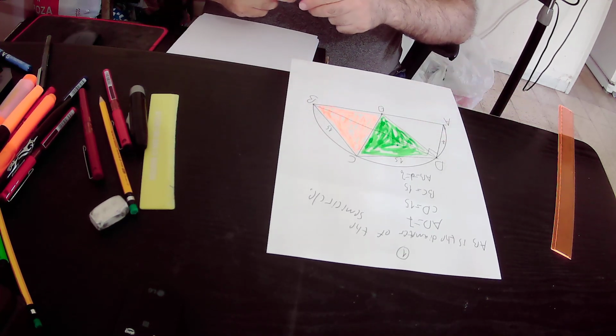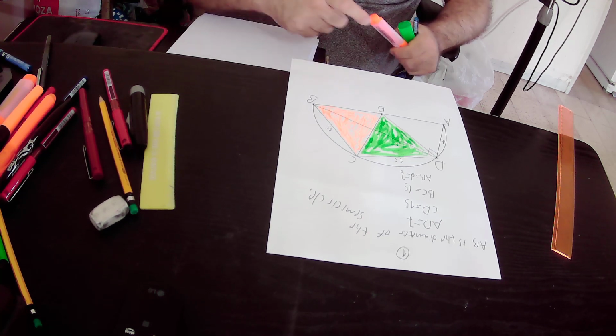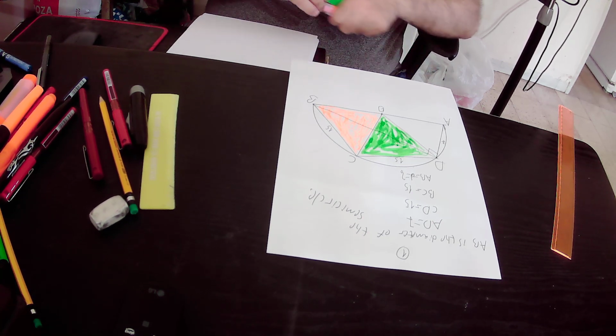Okay, we will focus on the green triangle and on the orange triangle.